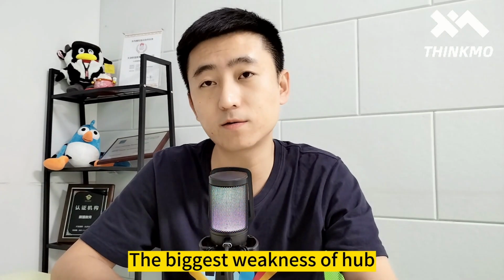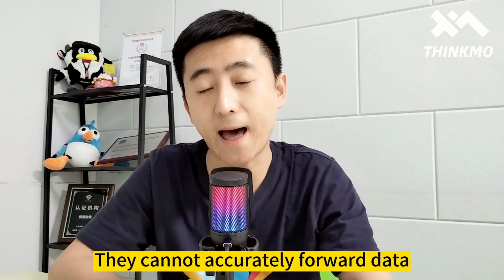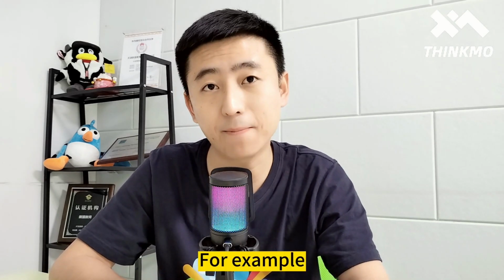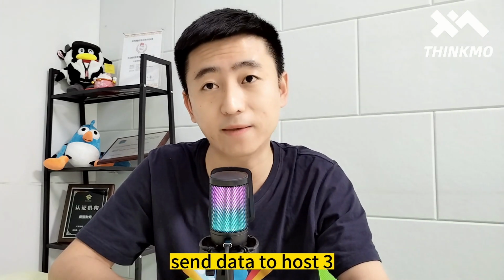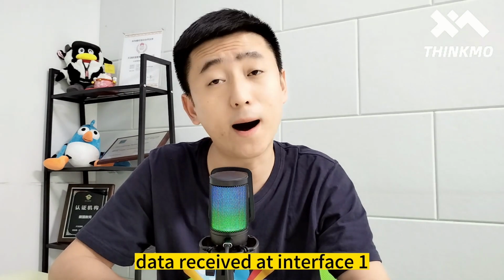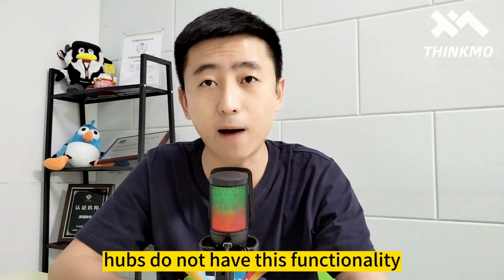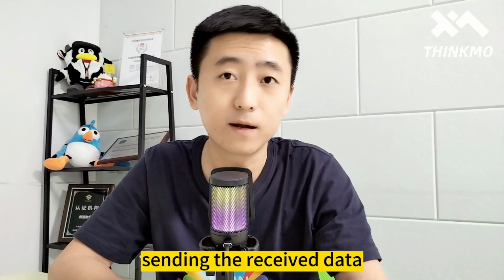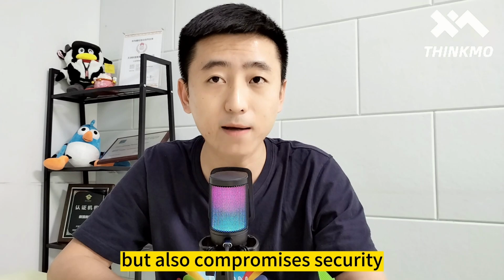The biggest weakness of hub is that it cannot perform directed forwarding. They cannot accurately forward data to its intended destination. For example, if 3 hosts are connected to a hub and host 1 needs to send data to host 3, data received at interface 1 should be sent to interface 3. However, hubs do not have this functionality and instead use broadcast transmission, sending the received data to every interface. This not only wastes bandwidth, but also compromises security.